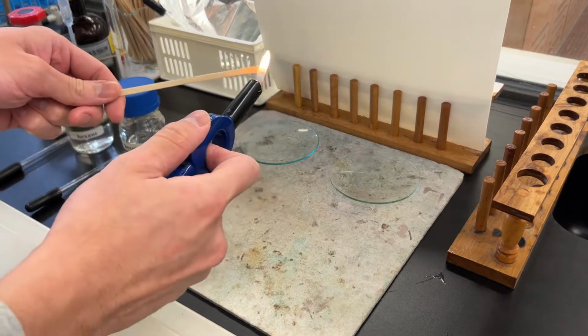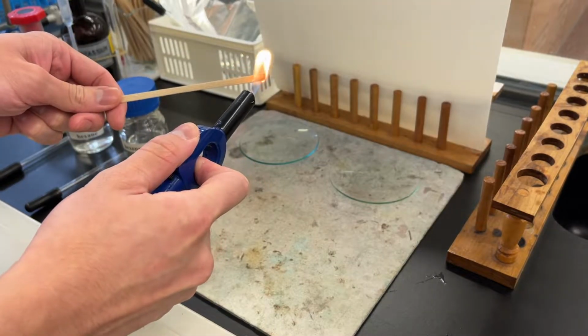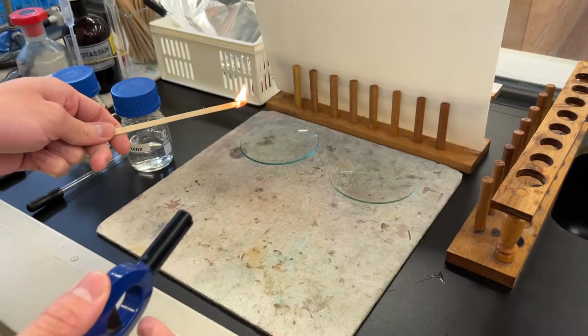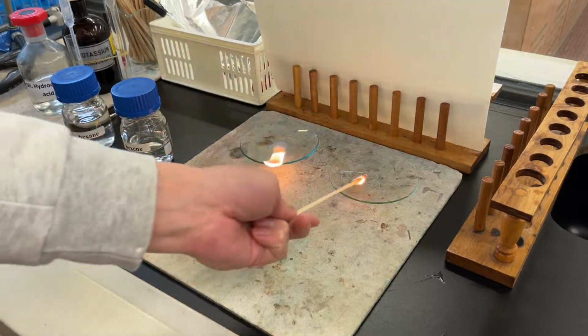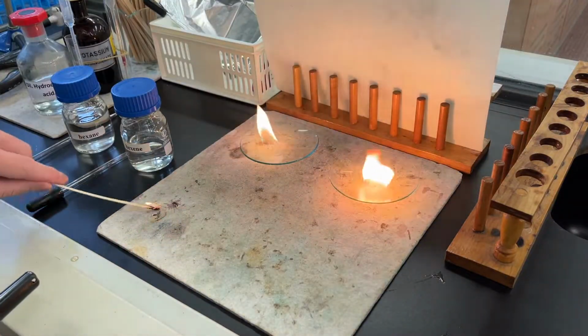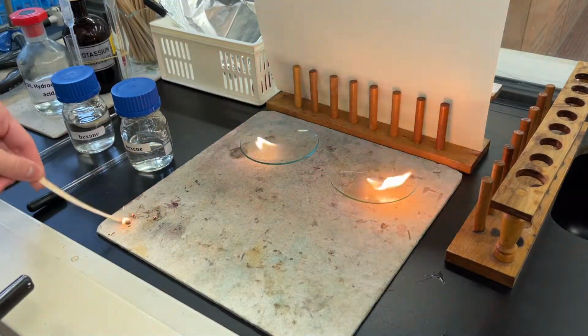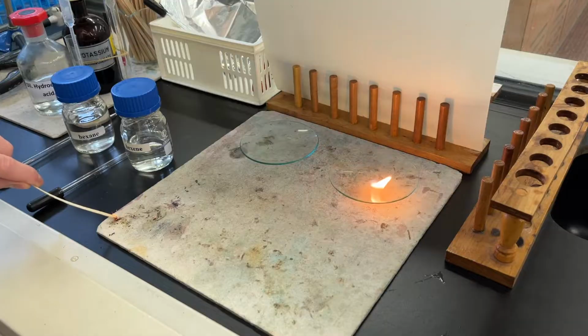Light up the samples using a burning splint. Compare the flames of the two samples. What are the colors of the flame? Which flame is sootier?